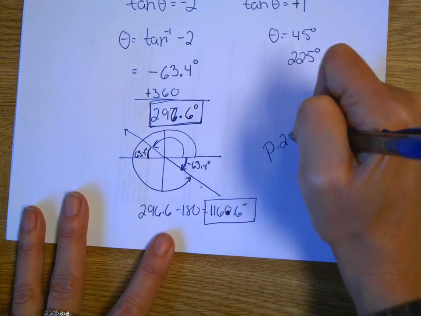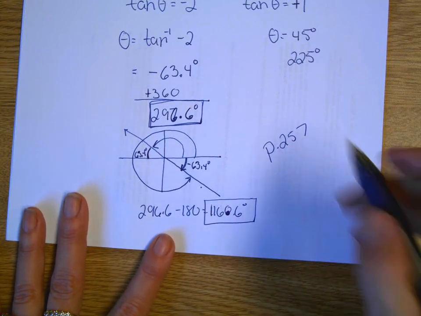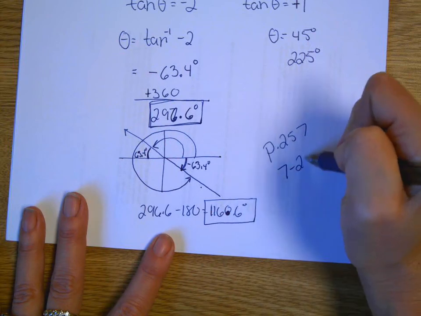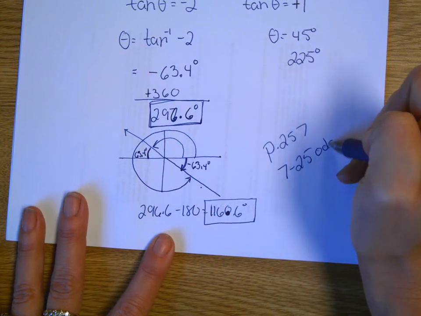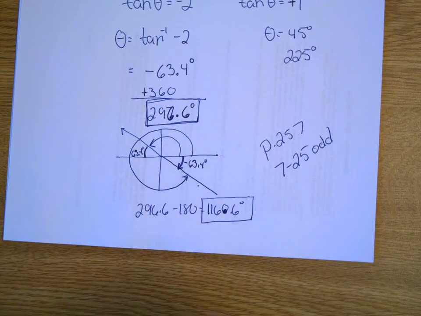Page 257. I think I got everything today. I just don't think I gave you a lot of these difficult ones today. 7 through 25 odd. So you can be checking them in the back to see if you're supposed to be finding more answers and whatnot.